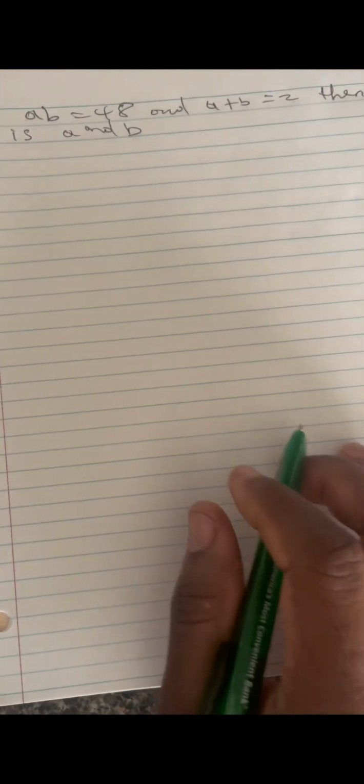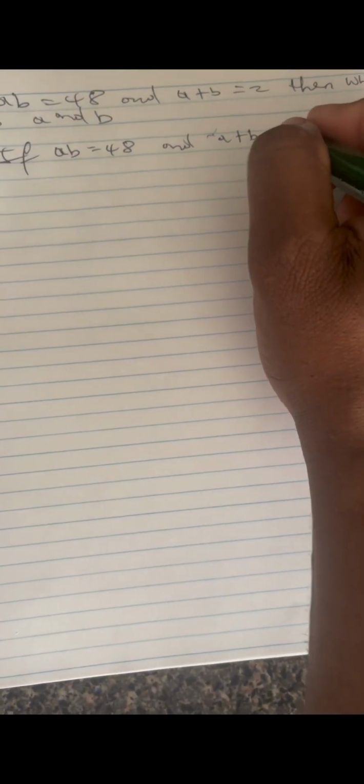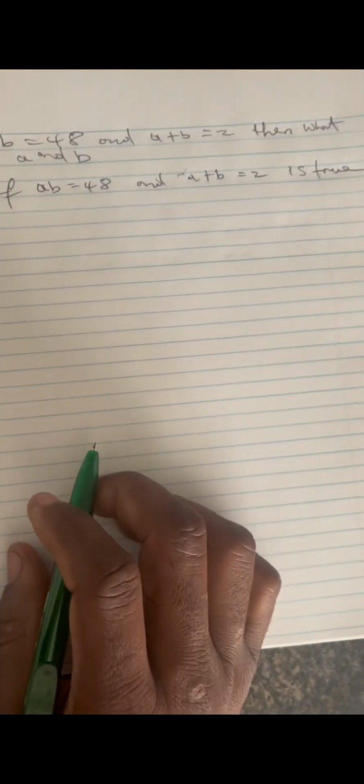Now, as you can see, what I'm about to do is use the rule of simultaneous equations, where you have a product and a linear equation. So what I do here, first I say if both equations are true, then you will have a solution, a direct solution. So first I make a the subject of the formula for the equation a plus b equals 2.